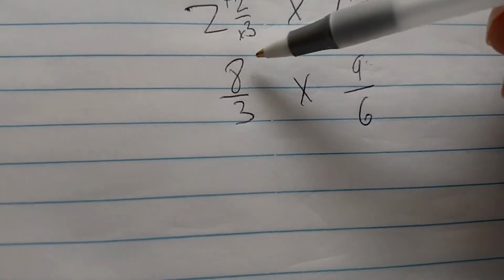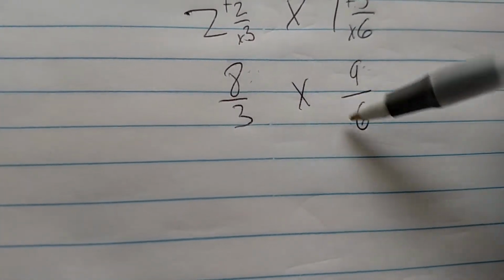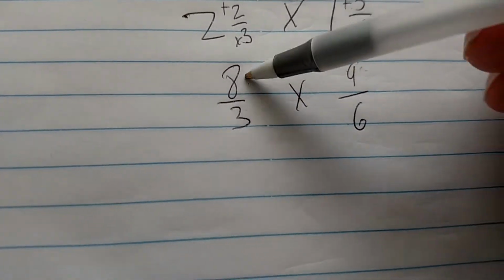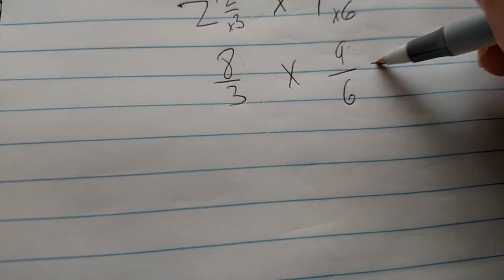But if I'm smart, I can see that 8 and 6 also share a factor, and 9 and 3 share a factor. So I can do 2 of them if I go diagonal. As long as I do one numerator with one of my denominators, it's all good. So I just rewrote this problem.